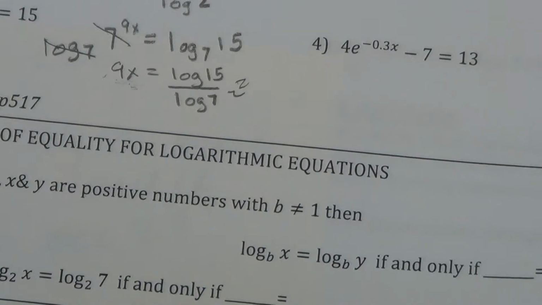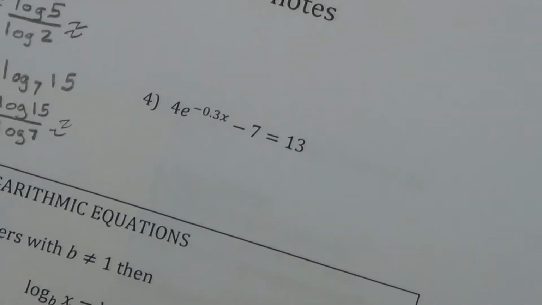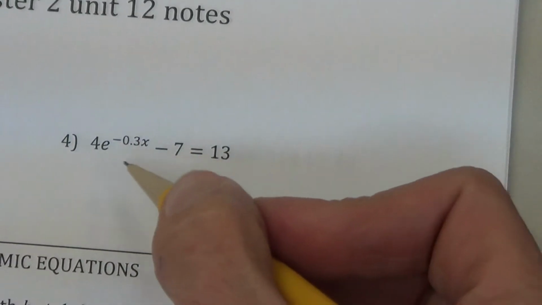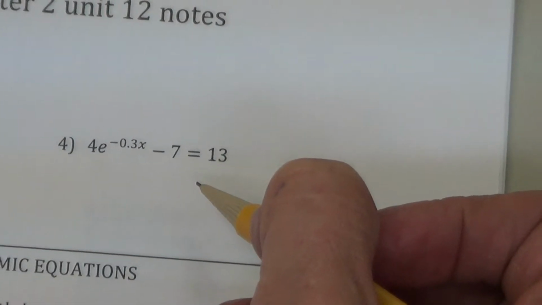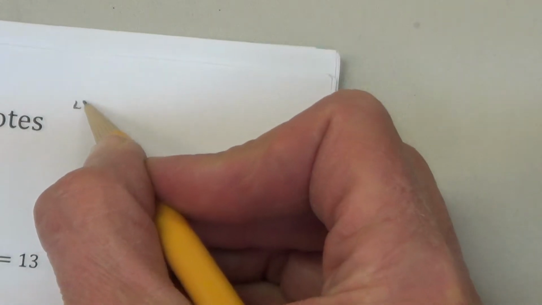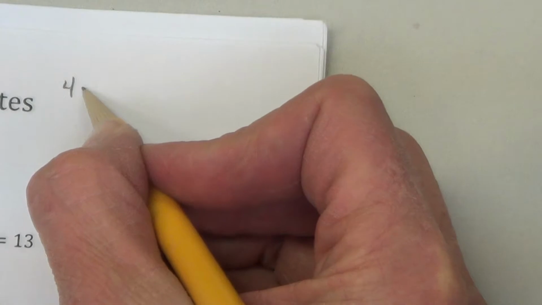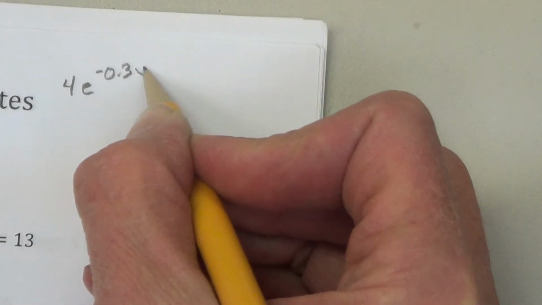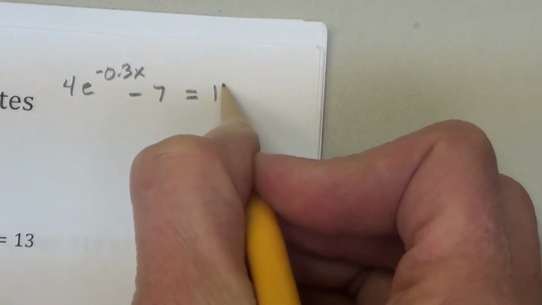Last one, we'll rewrite it up here a little bit. Now this is your natural log, e base. Okay, so let's just start over up a little bit higher so we don't run into that box on this one. So we have 4e to the negative 0.3x minus 7 equals 13.